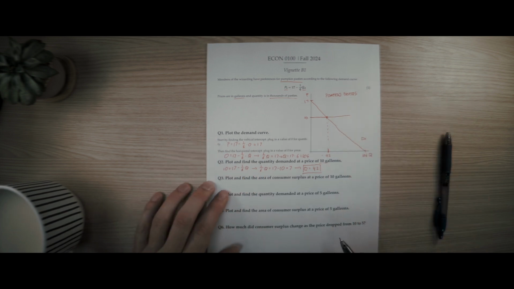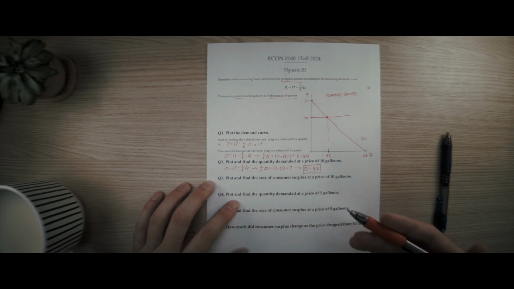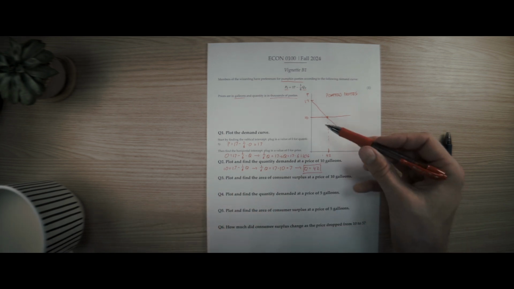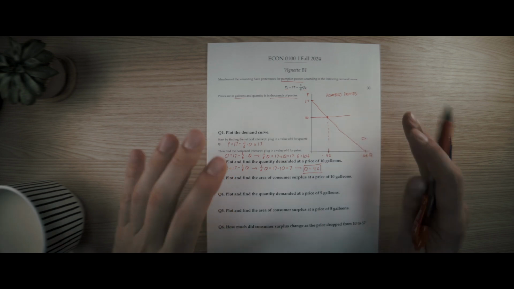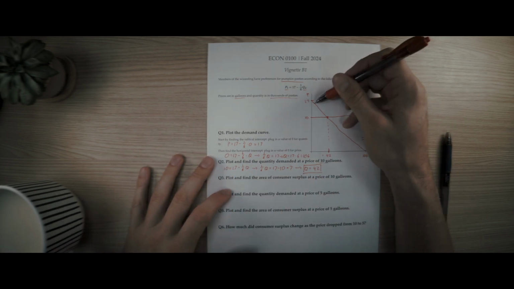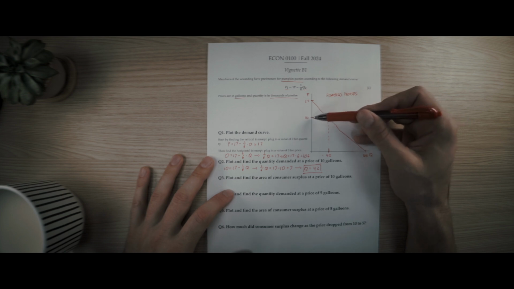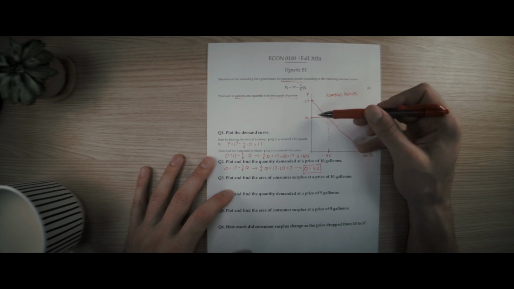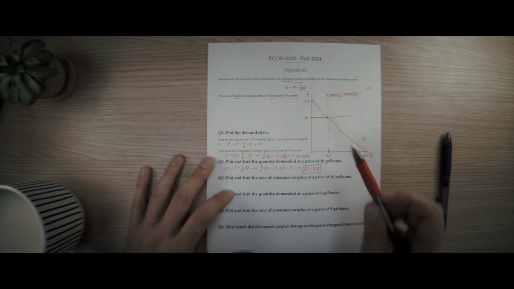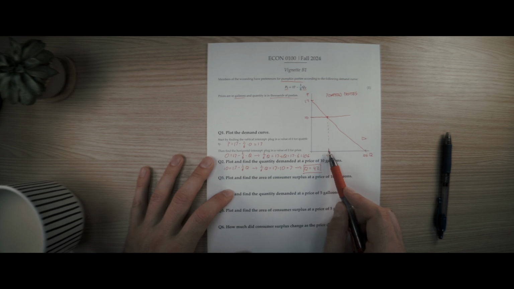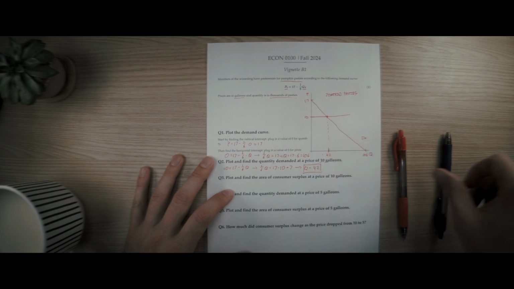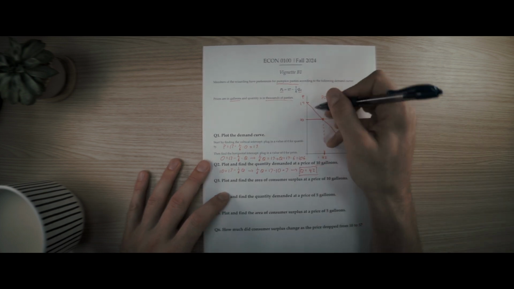All right. So the next thing is to find the area of consumer surplus at this price. And just like we've talked about, we want to find the extra value, so the difference between what you're paying at a price of 10 and what you'd be willing to pay according to the demand curve. And we need to do that for every quantity. So graphically, this looks like the area of a triangle.